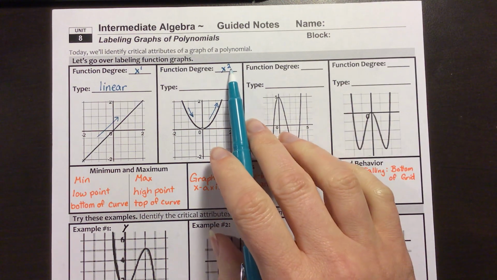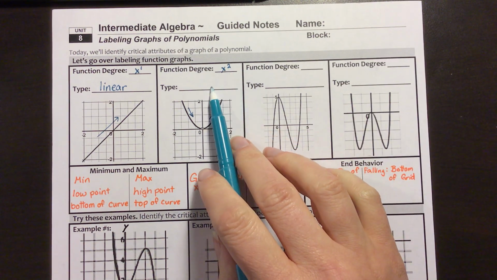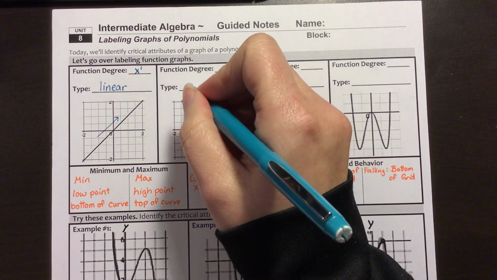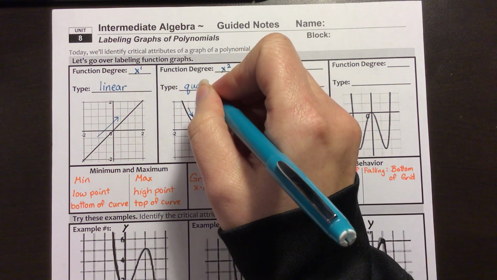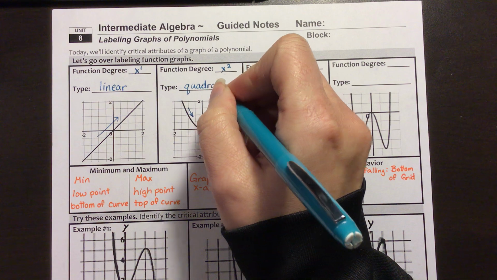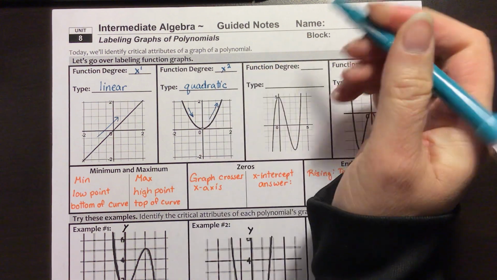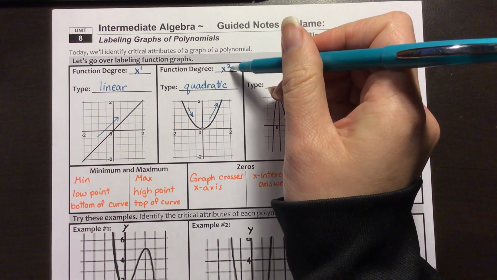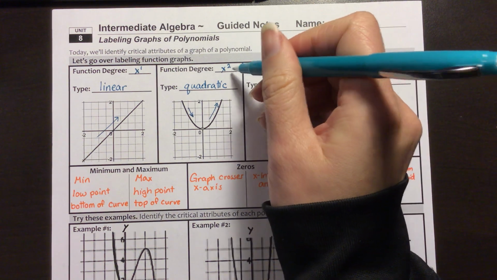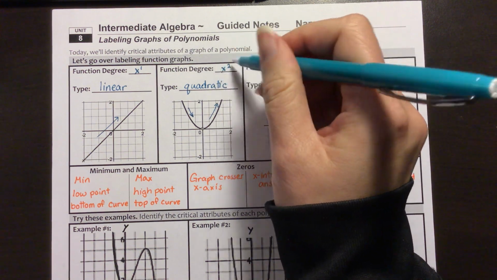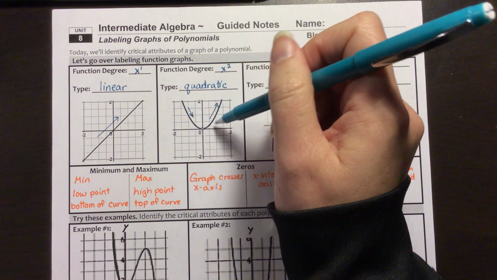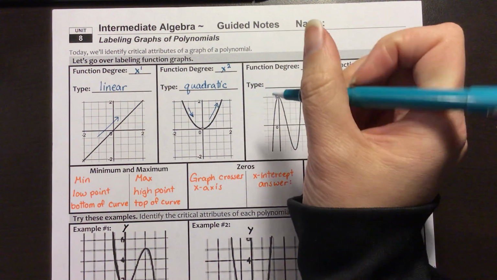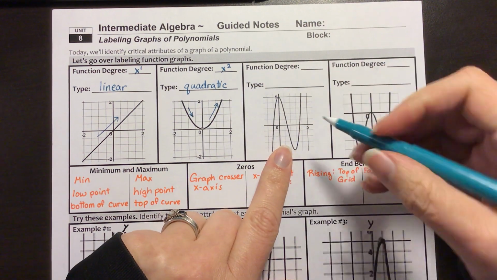This is also called second degree. The type of problem we have is a quadratic. We have seen quadratics quite a bit before, especially with factoring and with the quadratic formula. This is super duper common. This picture is called a parabola from that shape. Let's take a look at the next graph.